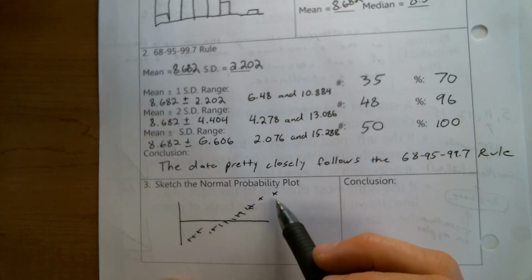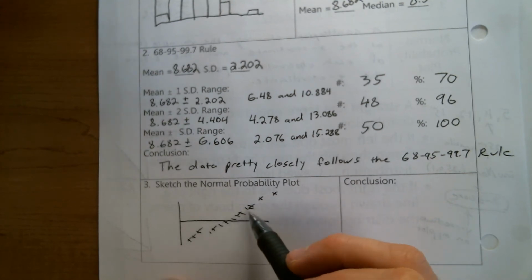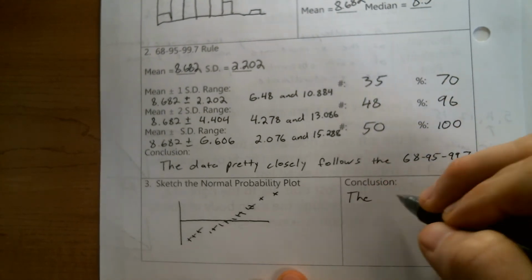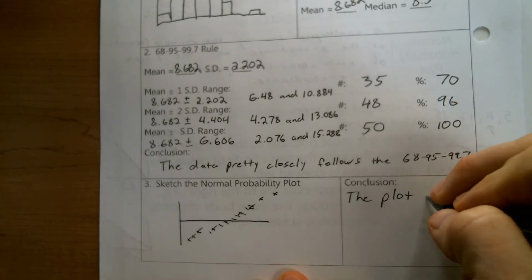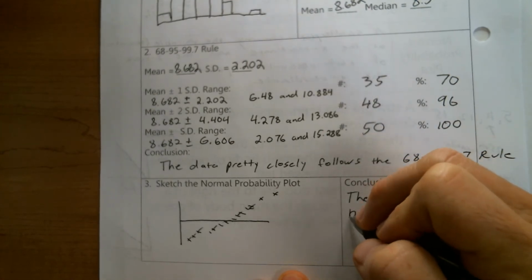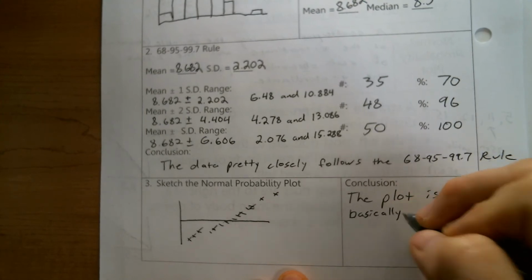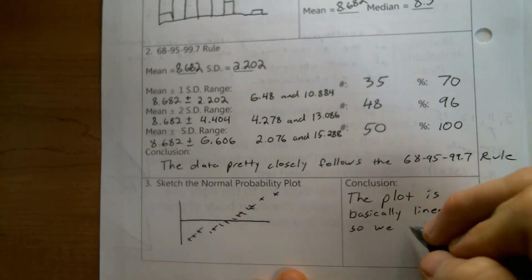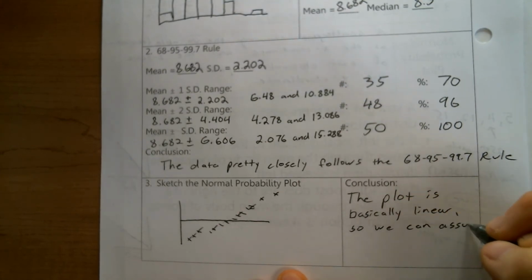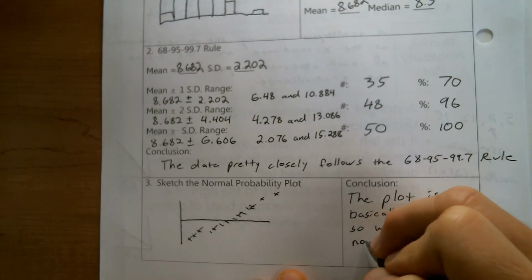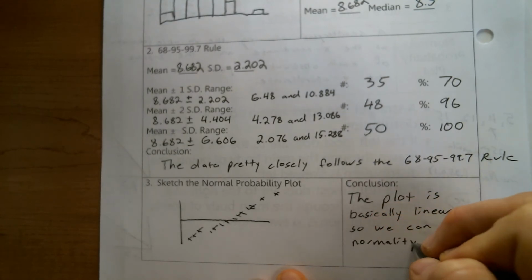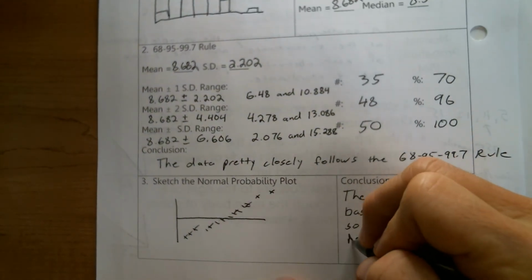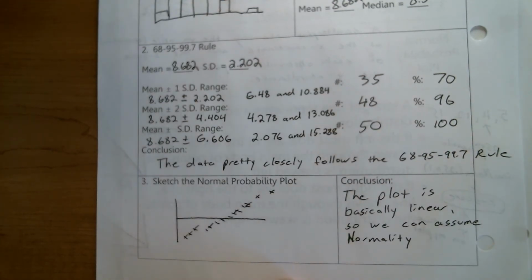And if there's no real curve to our points, that's suggesting that we're in good shape. So we can say that the plot is basically linear. So we can assume normality.